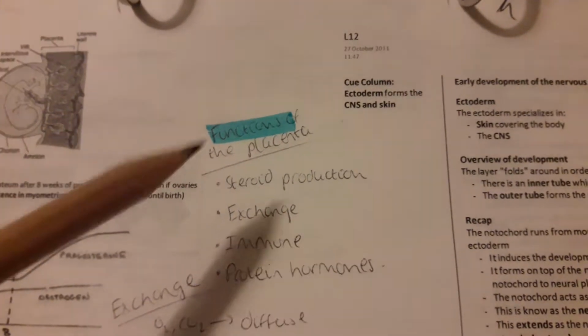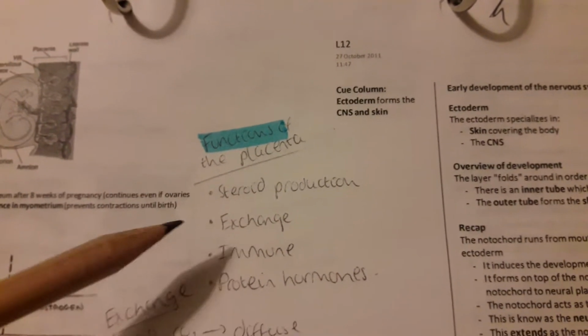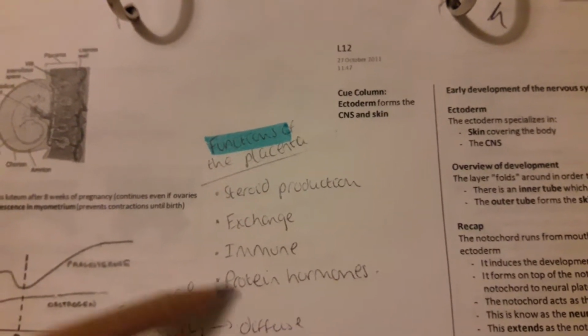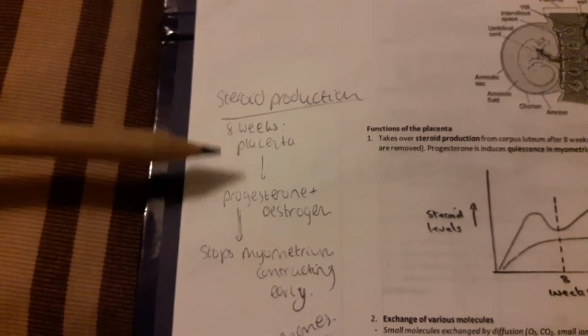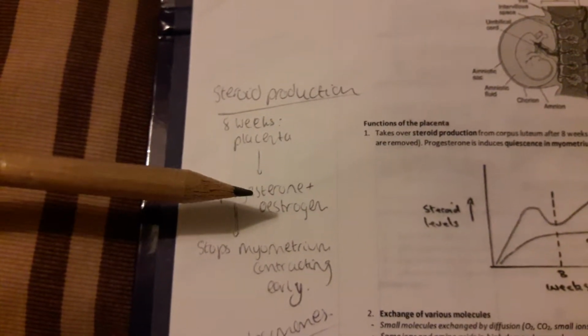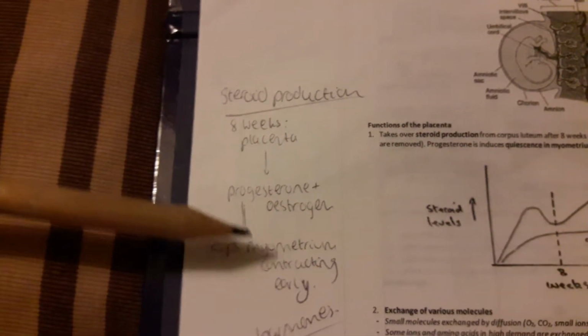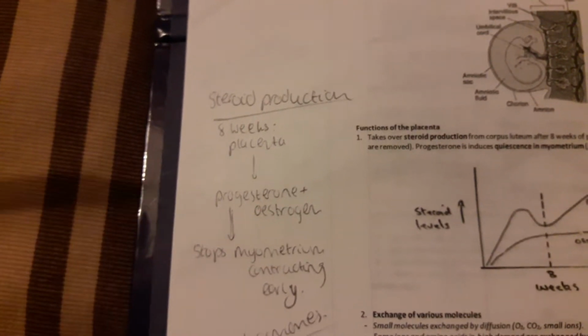The placenta has four main functions that you need to know about. First is steroid production, then exchange. It has an immune function, and it also produces some protein hormones. In terms of steroid production, at 8 weeks the placenta produces progesterone and estrogen, and this stops the myometrium, which, remember, myo means muscle, is the muscle layer of the uterus, from contracting early.